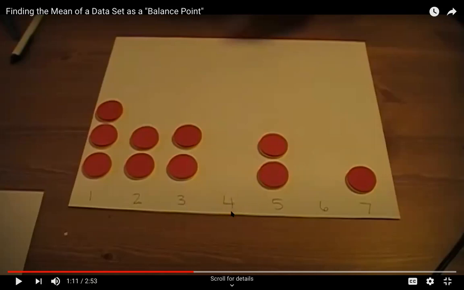Did anybody eat 4 cookies? No. What about 5 cookies? How many ate 5 cookies? 2. Number 6? Anybody? No. And finally, how many kids ate the last amount? One. How many cookies did that last kid eat? 7. Exactly.